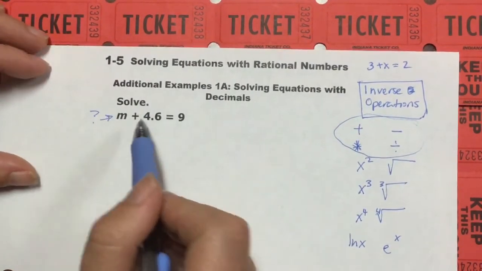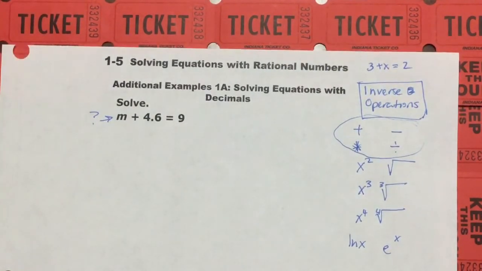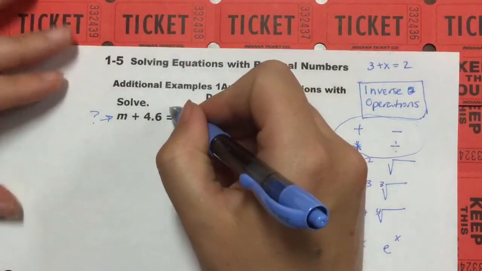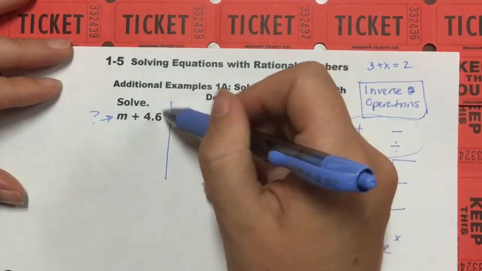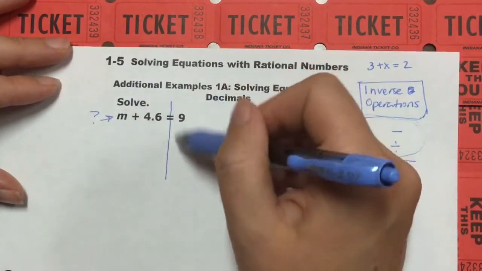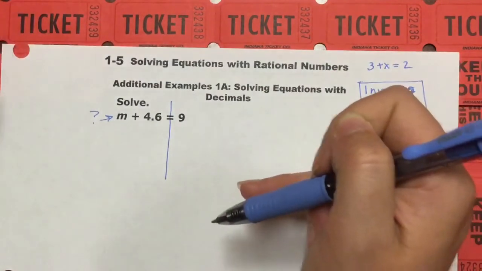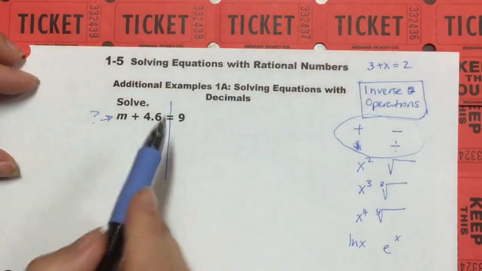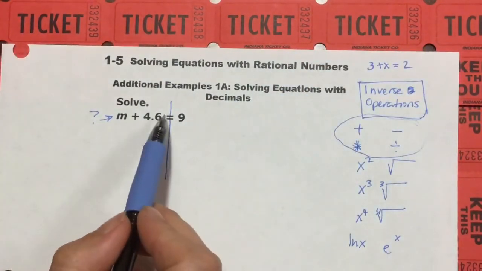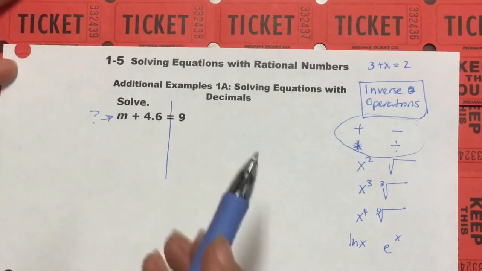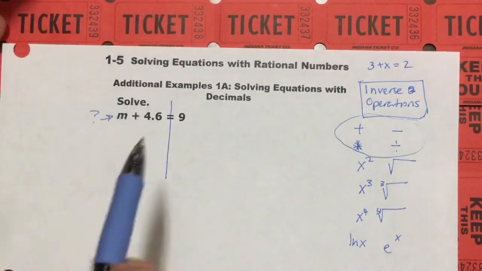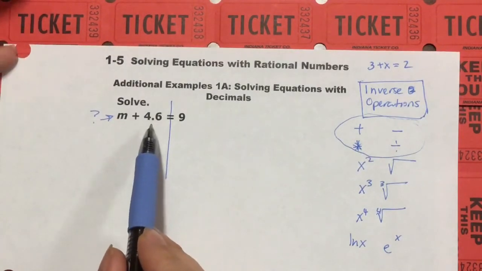Okay, back to here. What I see is m plus 4.6 equals 9. So I'm trying to get m by itself. Here, this is the equal sign. What the equal sign does is it divides the equation into two halves. This is one half, this is the other half, or two sides. So what we want is m being the only thing on one side of the equation. Right now, I see this 4.6 on this side. We need to get rid of it.